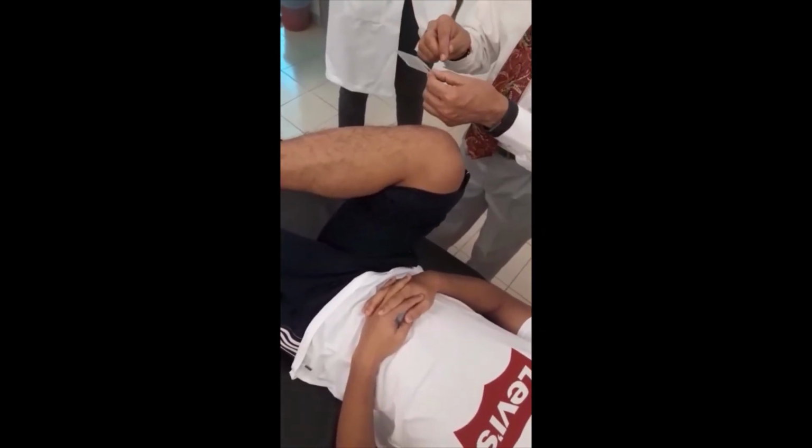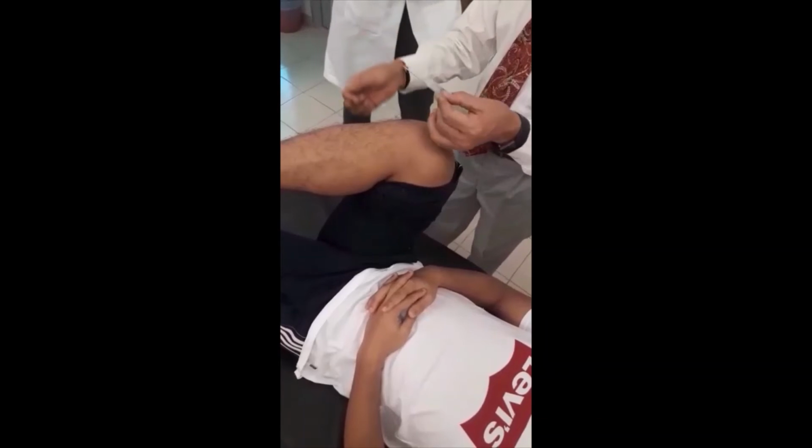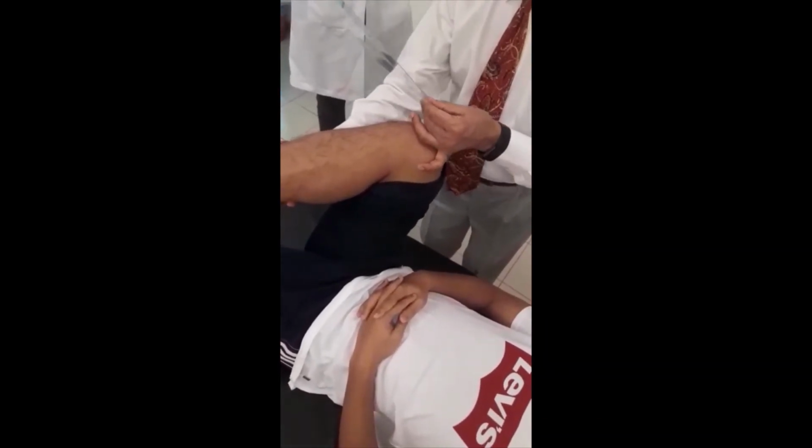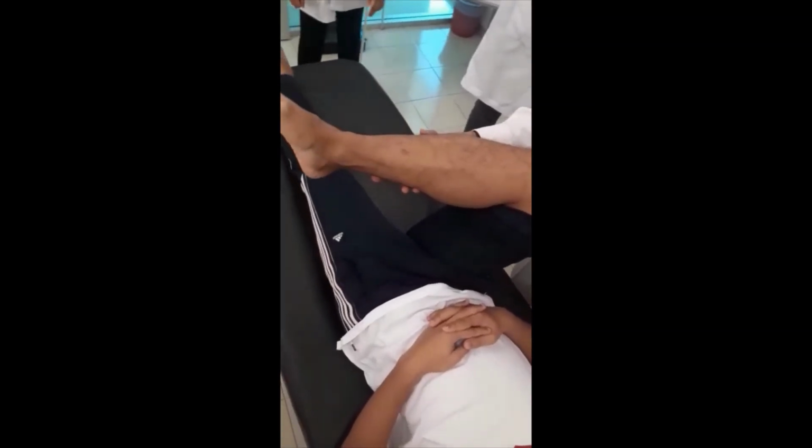of the tibia, and it is 0 to 45 degrees, the active external rotation, and then a little more, and it is now 0 to 50 degrees, the passive external rotation.